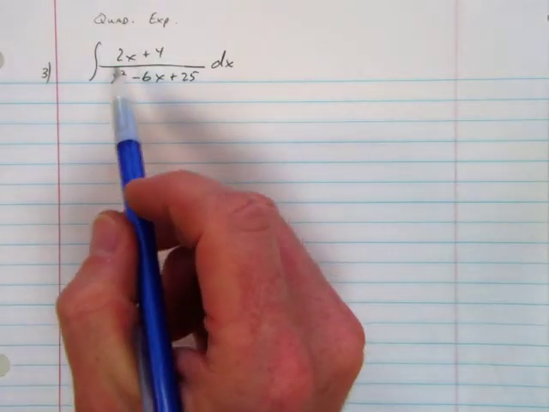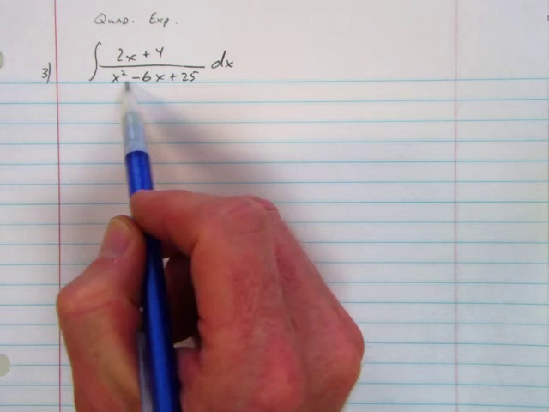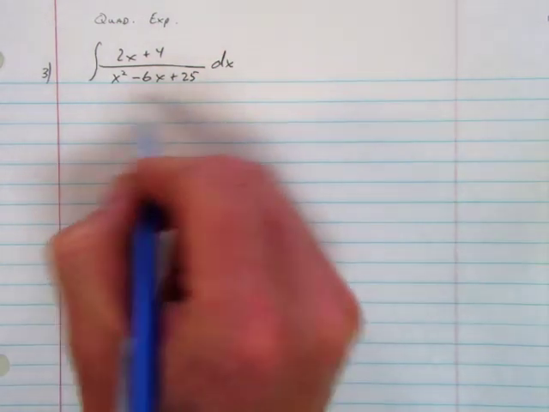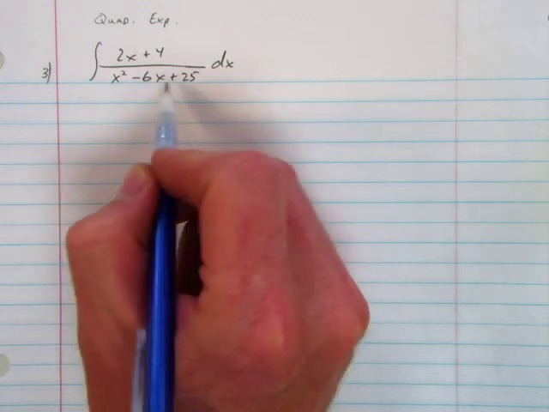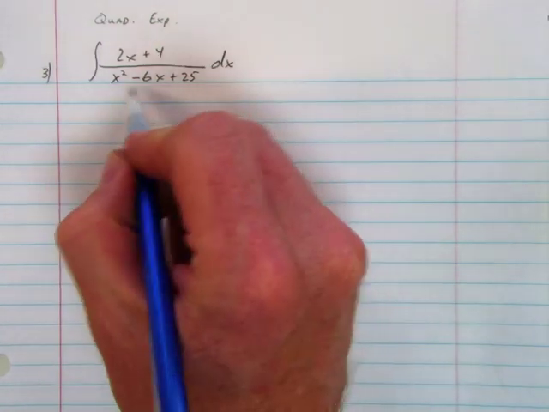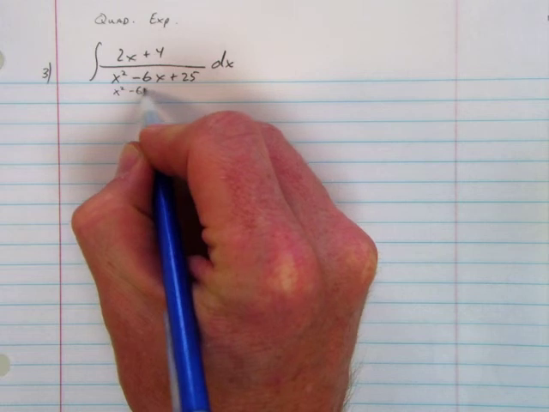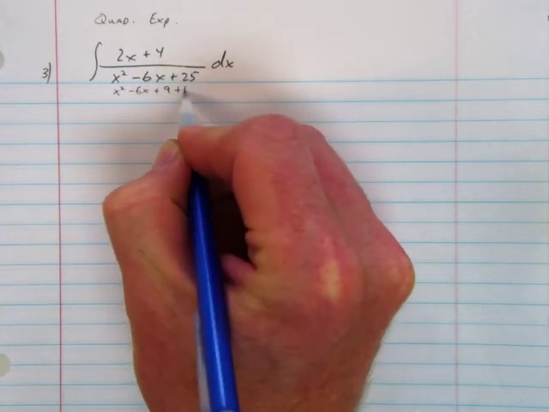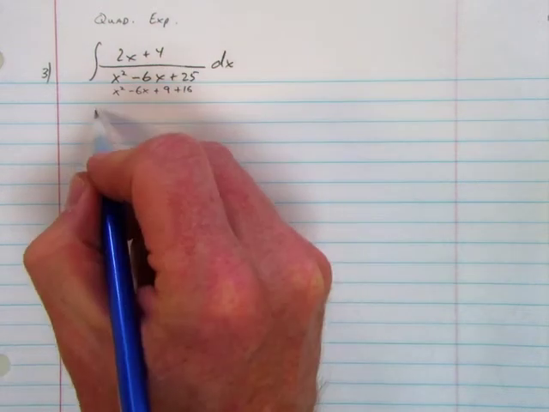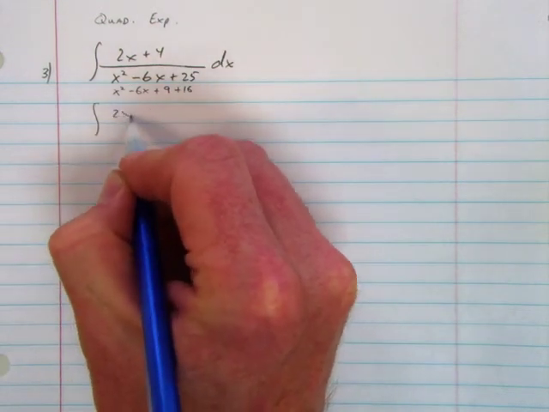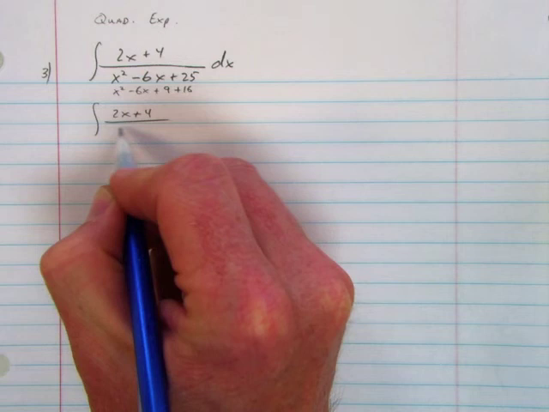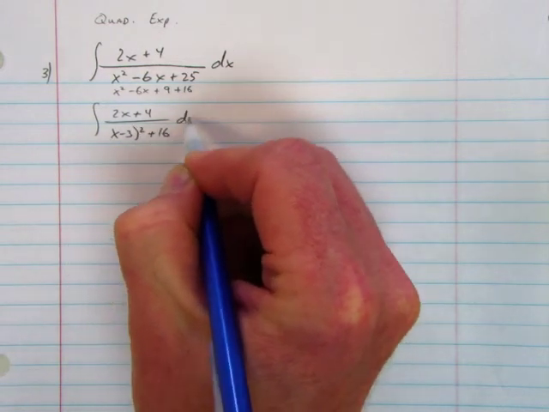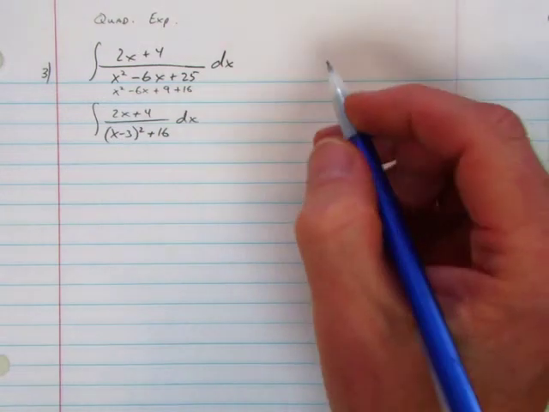Number 3. The integral of 2x plus 4 over x squared minus 6x plus 25. So what do we need to do? We need to put this into a form. This is a quadratic. We're going to complete the square. We know this will be x squared minus 6x plus 9. So then 9 plus 16 will give us our 25. Now we can write this as 2x plus 4 over (x minus 3) quantity squared plus 16 dx.